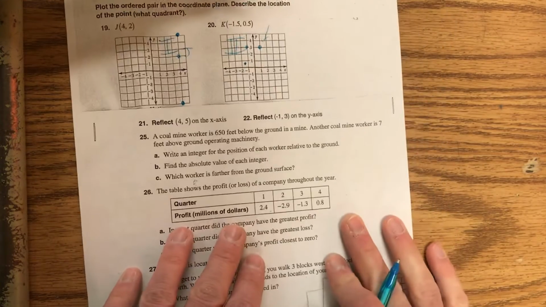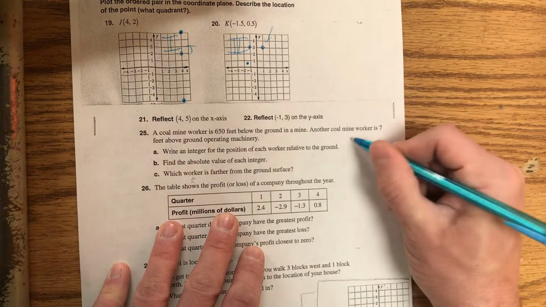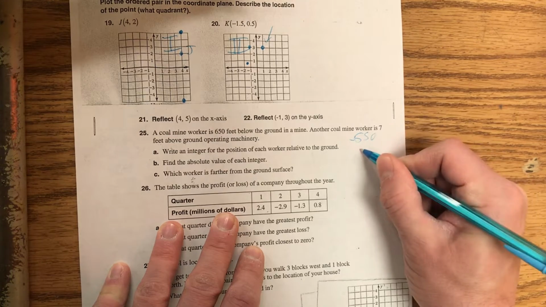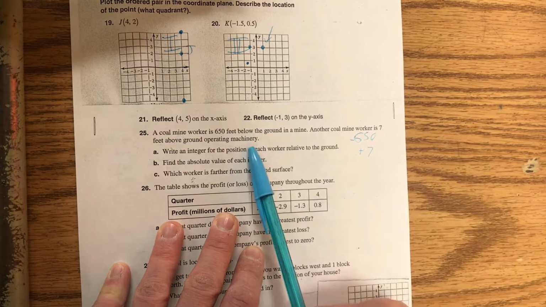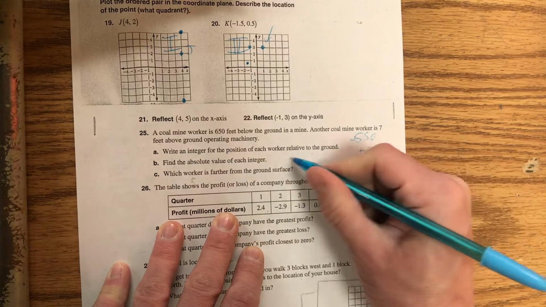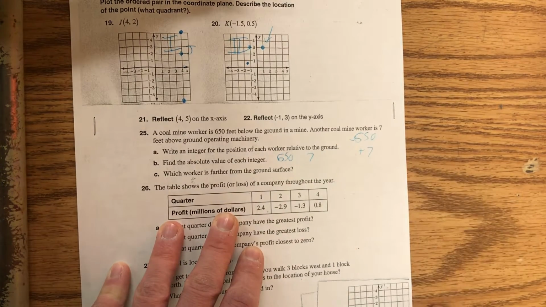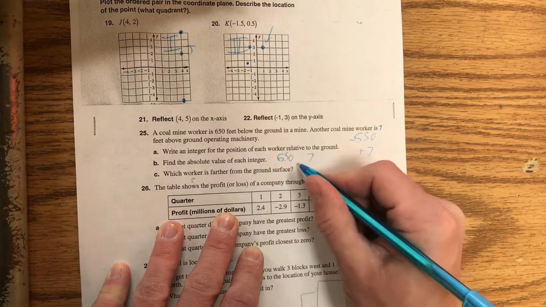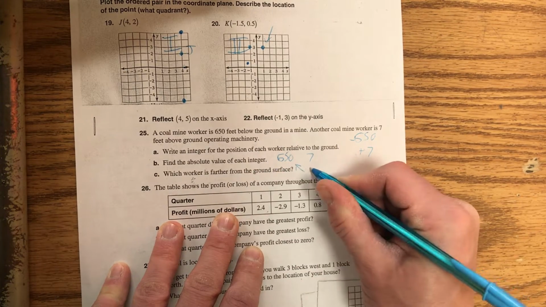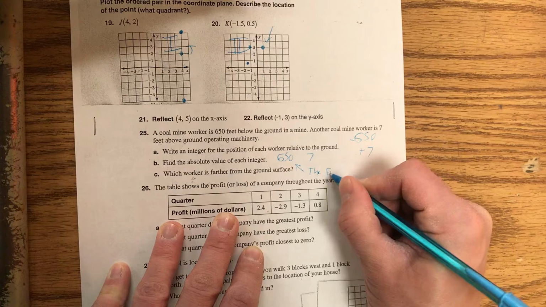Coal miner, 650 below, so -650, and then another is +7. So we just did that. The absolute value, well, that's just going to be 650 away from ground level and 7 away from ground level. Who's farther from the ground surface? It'd be the first worker.